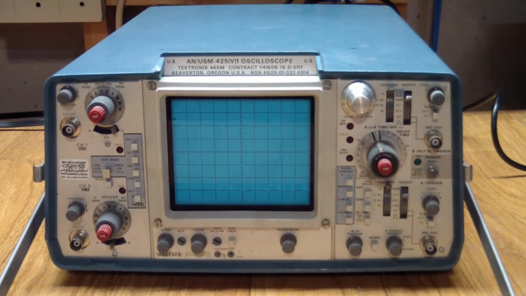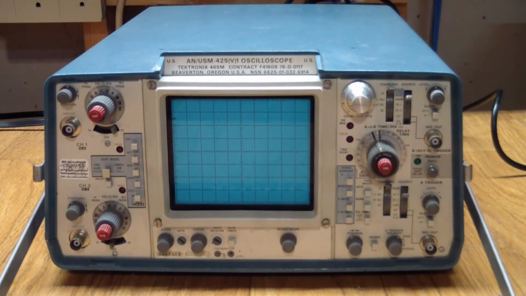So I think at that point I didn't consider it a parts machine yet, but let's go have a look and see what this does.